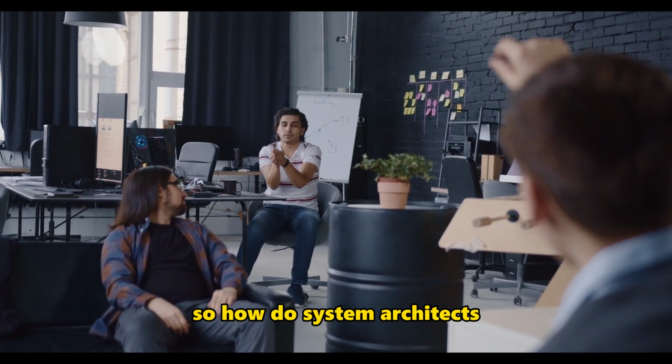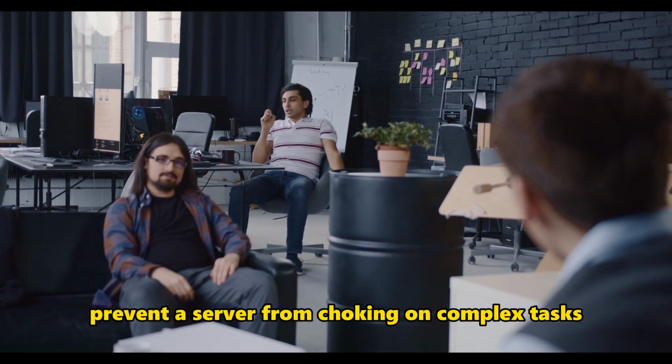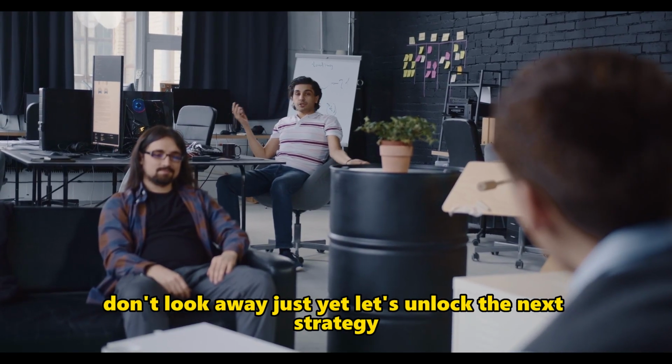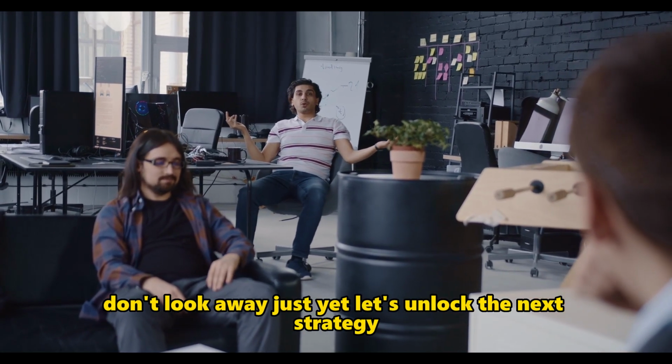So, how do system architects prevent a server from choking on complex tasks? Don't look away just yet. Let's unlock the next strategy.